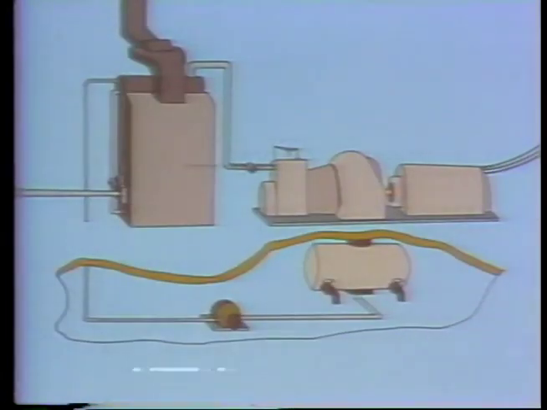This increase in volume is important to the plant because the expanding steam creates pressure in the boiler. Likewise, the condenser depends on the condensing of the steam back to water to create a vacuum.